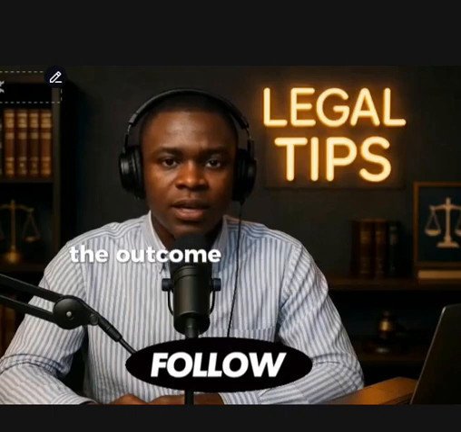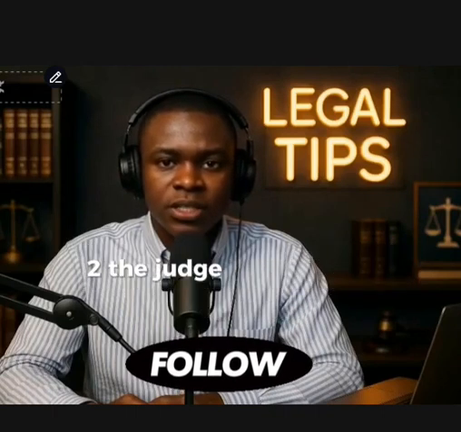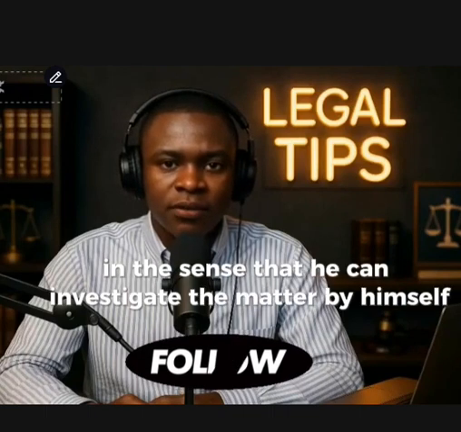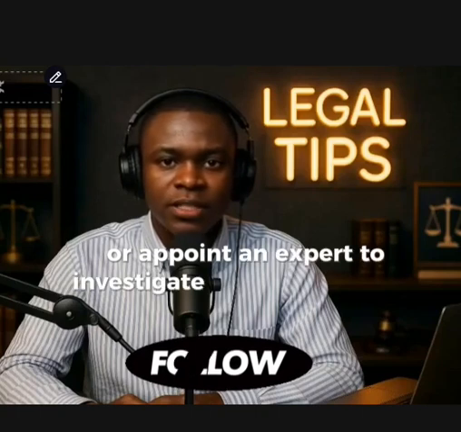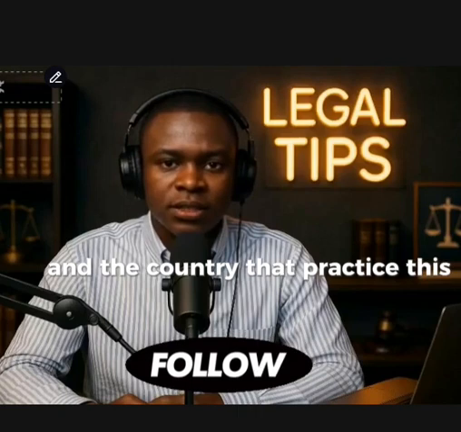The key points to note in the inquisitorial method are as follows. 1. The outcome of the case does not mainly base on the lawyer's abilities. 2. The judge is not considered an umpire, in the sense that he can investigate the matter by himself or appoint an expert to investigate the matter on his behalf. And the countries that practice this include France, Germany, and so on.